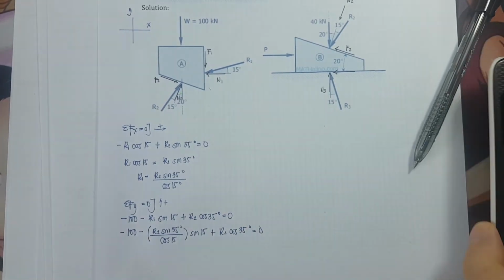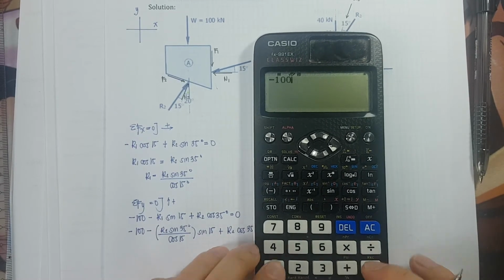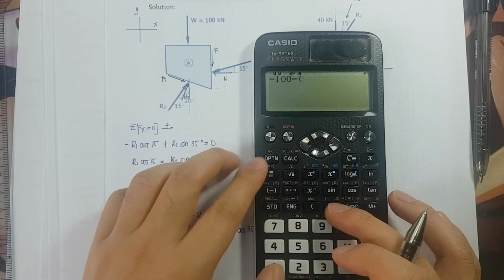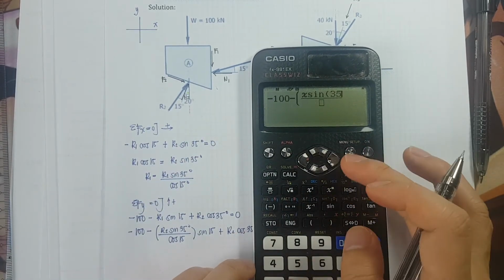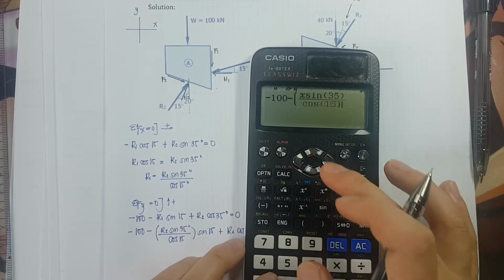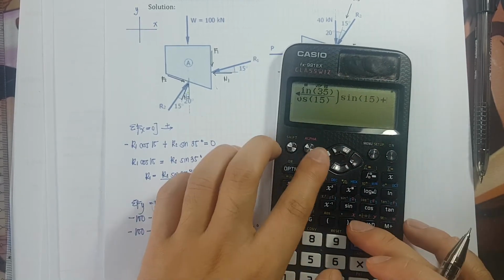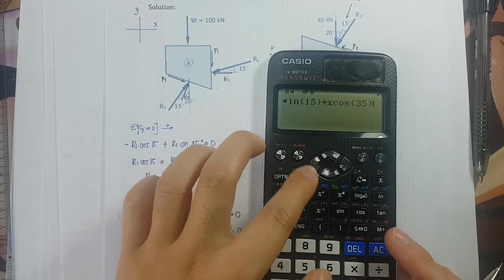to 0. Then input that in your calculator, negative 100 minus alpha x sine 35 divided by cosine 15 times sine 15 plus alpha x cosine 35 is equivalent to 0.